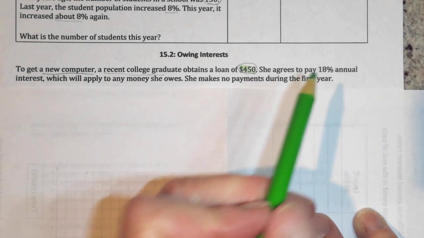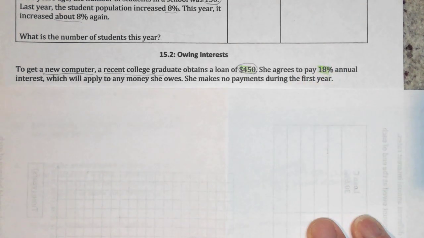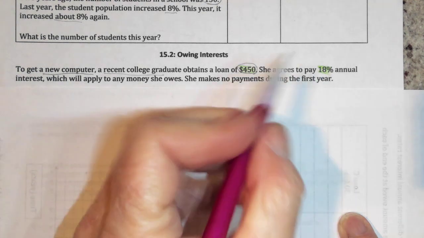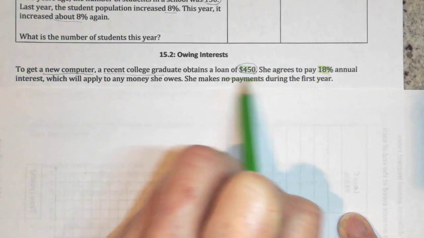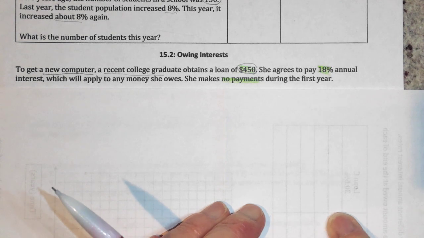We also know that she is going to be paying 18% annual interest, and it's going to apply to any money she owes. She also makes absolutely no payments during the first year. So that means that money is going to accumulate on what she owes.